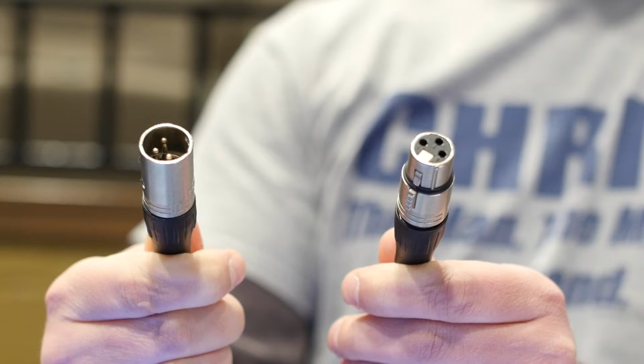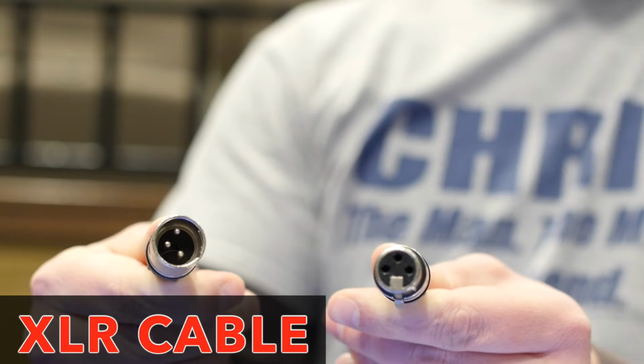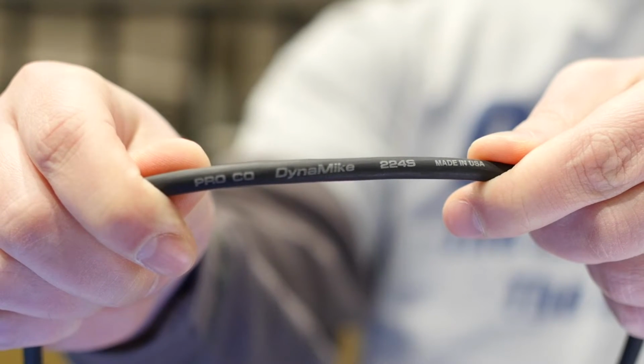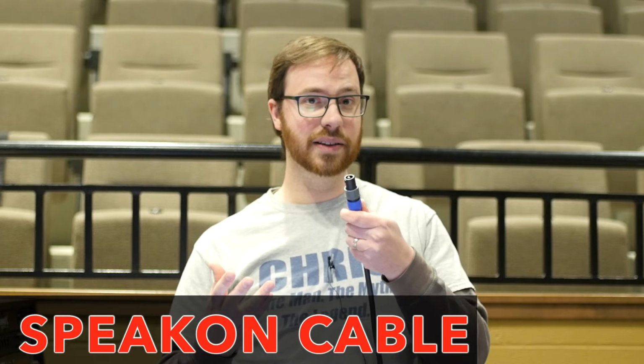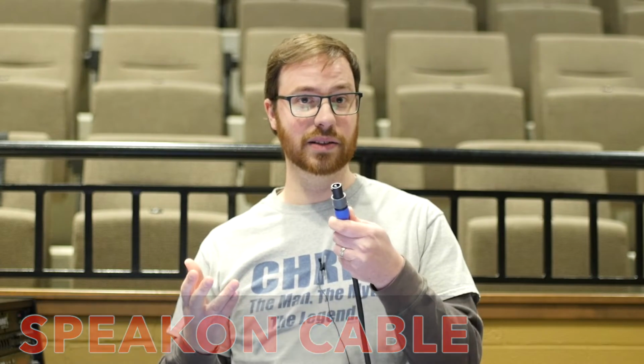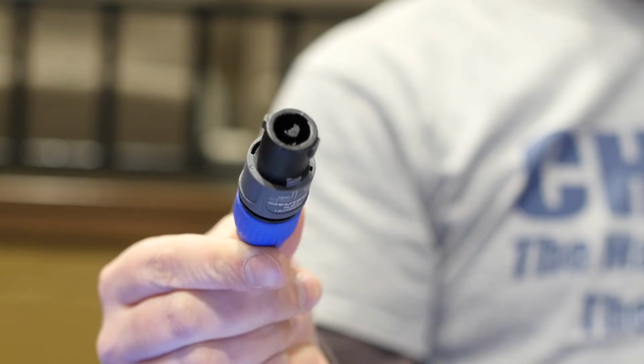This is an XLR cable. Some folks like to call them mic cables, and that's fine too. And while there are other cables that use the XLR connectors, such as DMX, most of the time these cables are mic cables. Again, check the jacket of the cable to make sure, like this. Another cable you'll likely see on stage is a Speakon cable. And while there are other manufacturers out there that use this connector, it's most likely you'll see this particular one by Neutrik. This connector is largely used for speaker connections, such as mains or floor monitors. There are lots of other types of connectors and cables out there, but these are the ones you'll see most often.